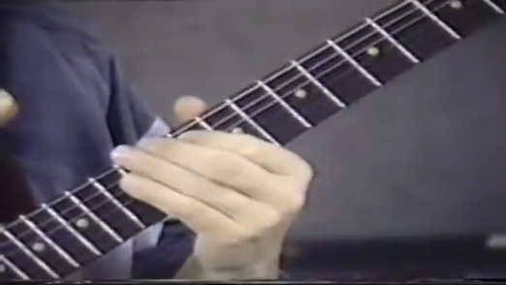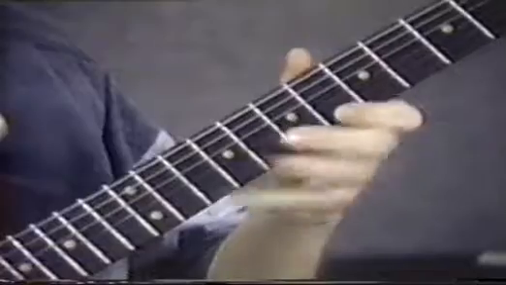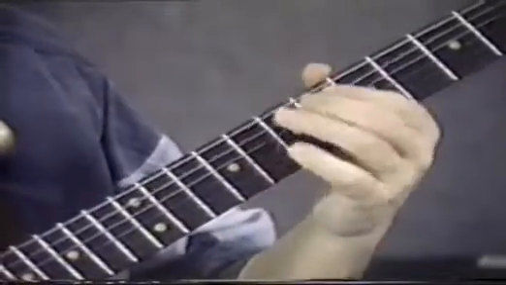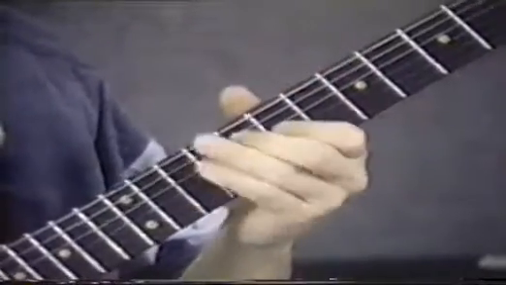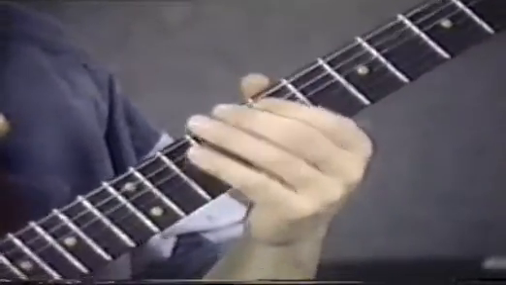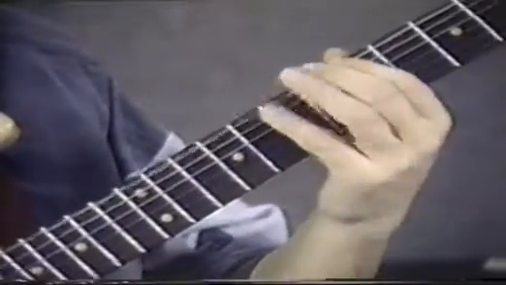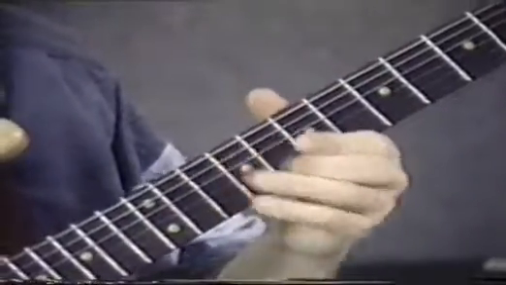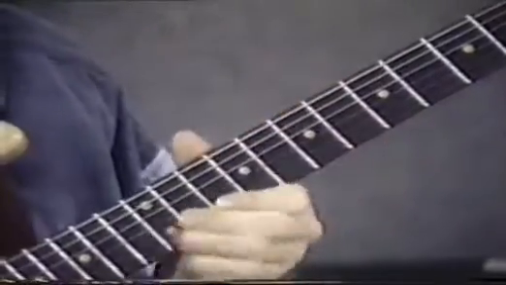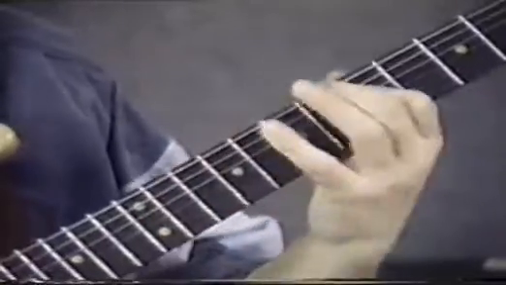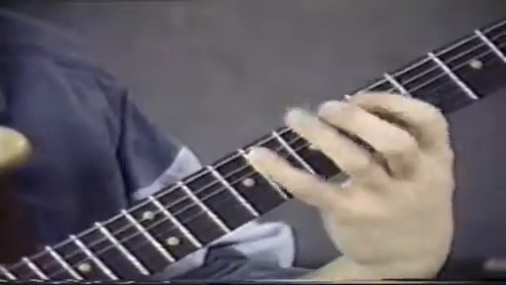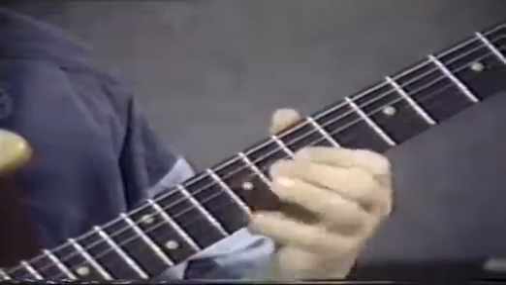And the E minor 7 flat 5. And what's the other one? B flat major 7. Okay. I like that one fingering. You play this shape in 3 different places.